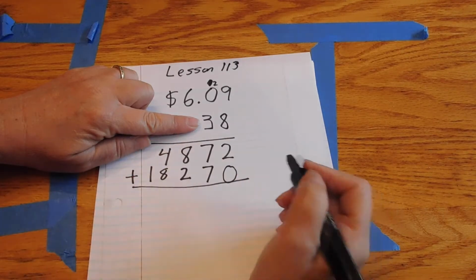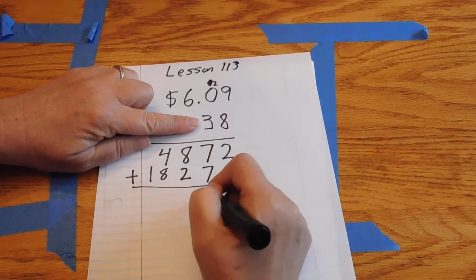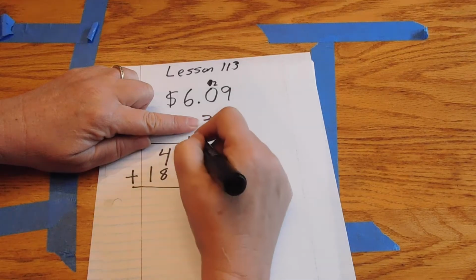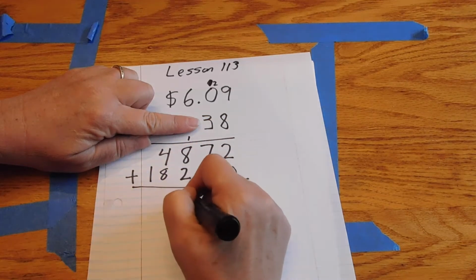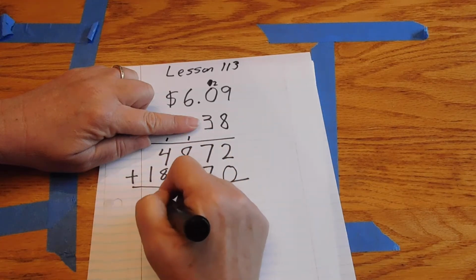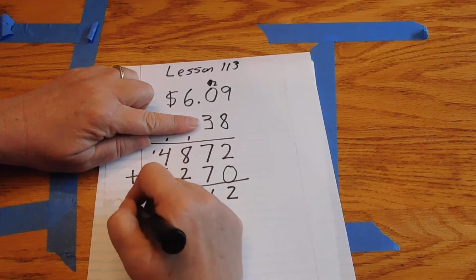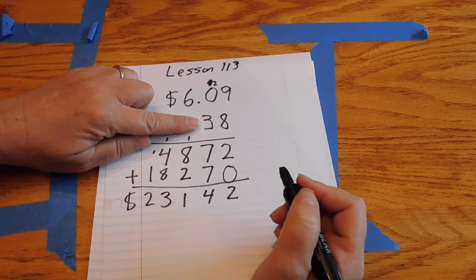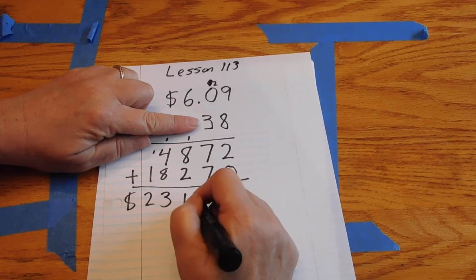Now I add. 7 plus 7 is 14. 1 plus 8 is 9, plus 2 is 11. 1 plus 4 is 5. 5 plus 8 is 13. So the answer is $231.42.